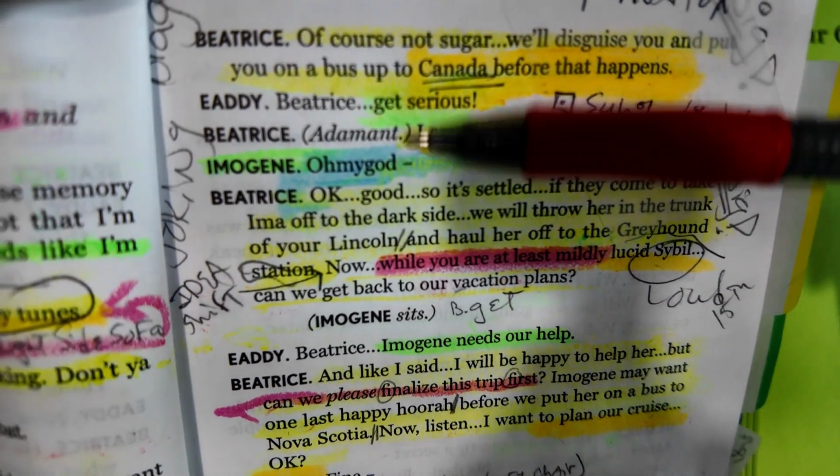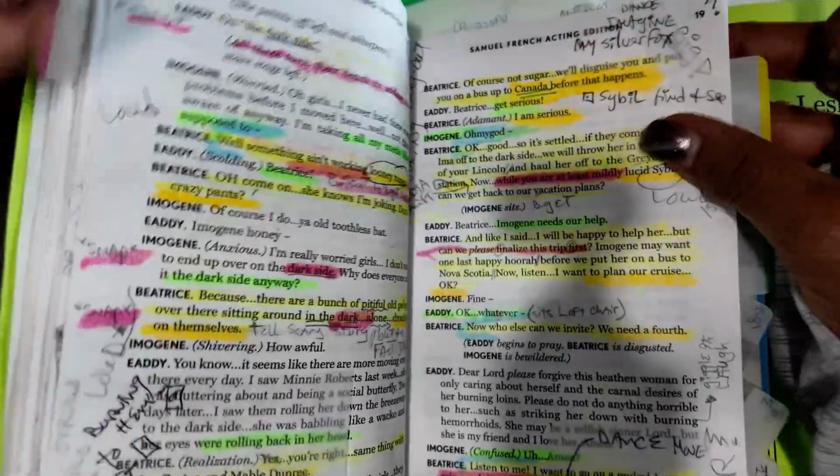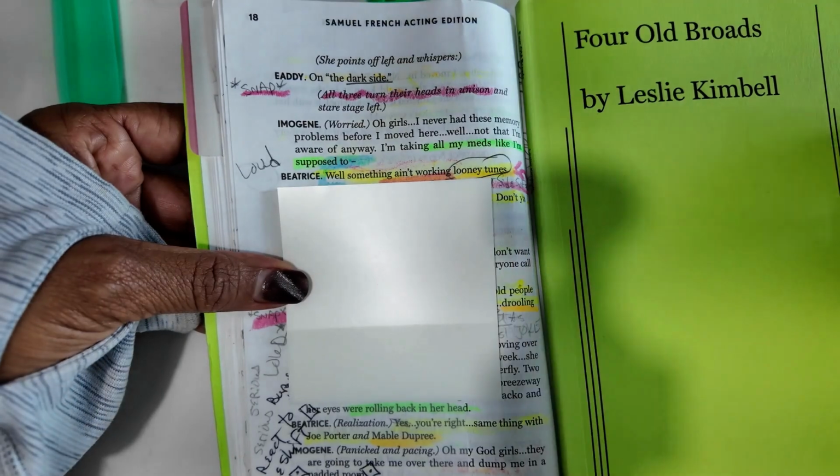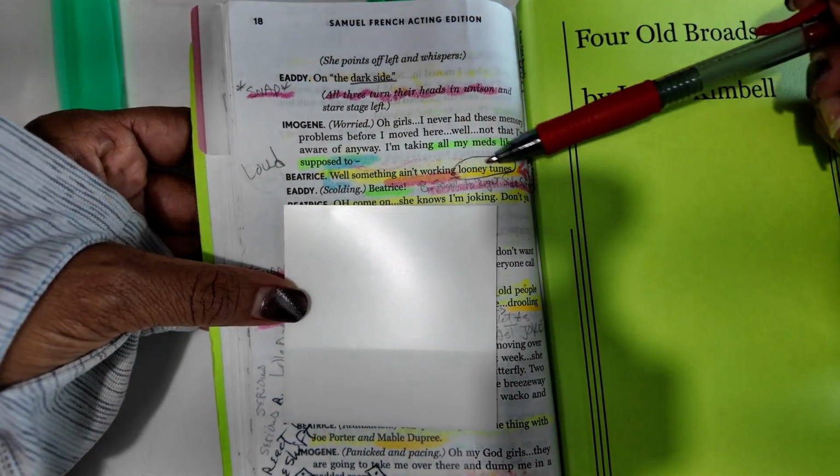So it's settled. So I highlight that in blue. So green, blue, yellow. These are all my lines.